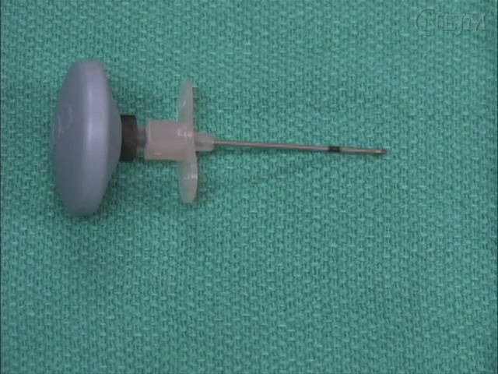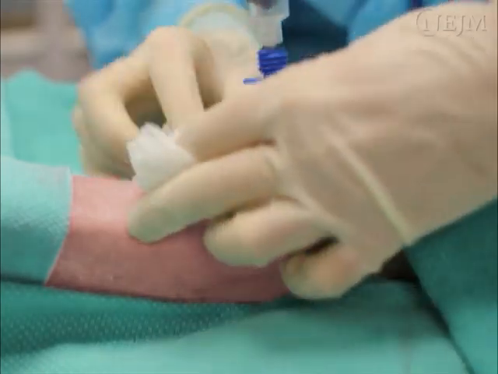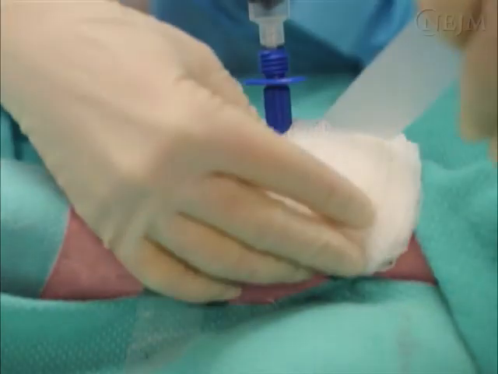Through and through penetration of the bone can be avoided by using the depth markings on the needle and by placing the index finger about 1 centimeter from the bevel of the needle. Secure the needle with bulky gauze dressing and tape.